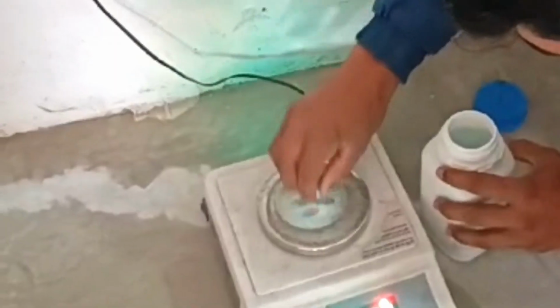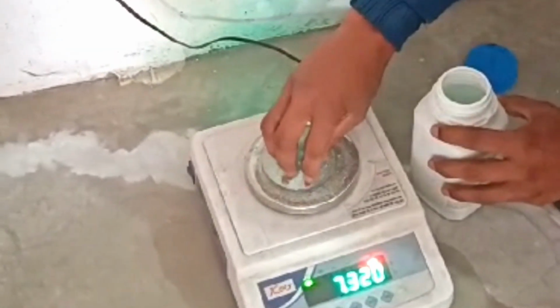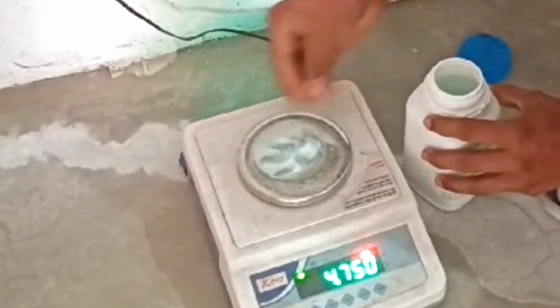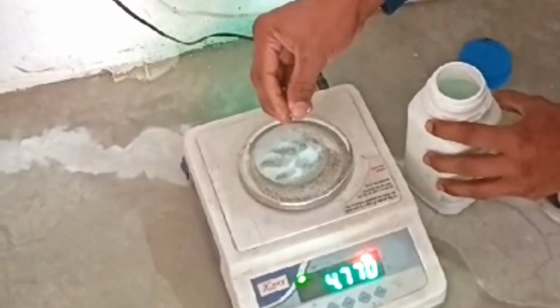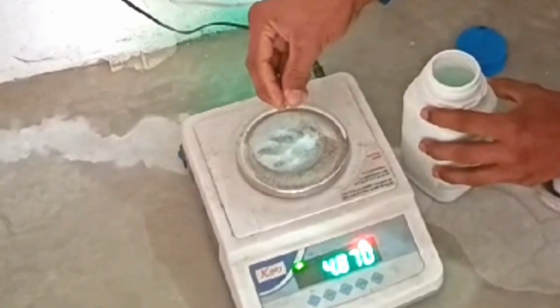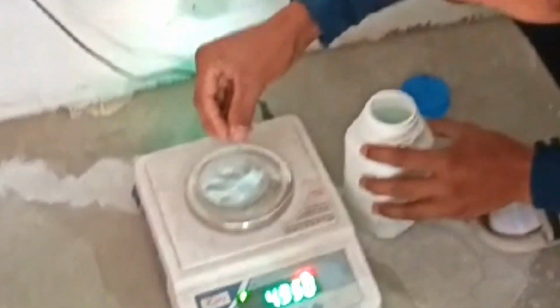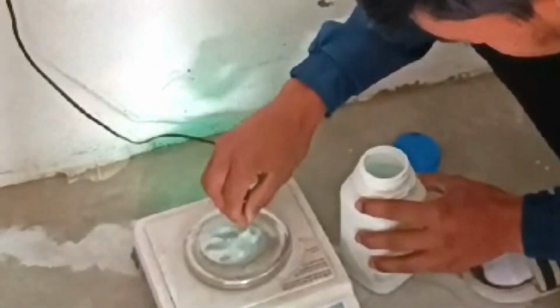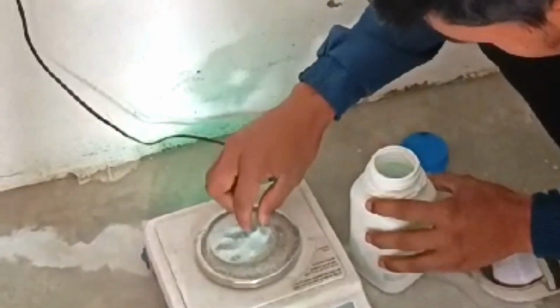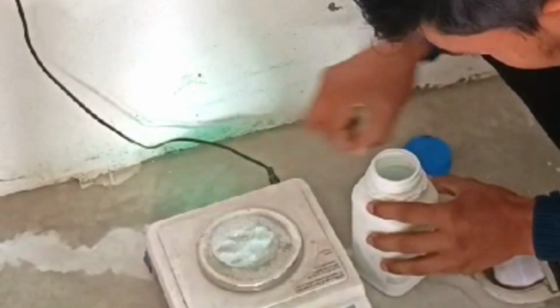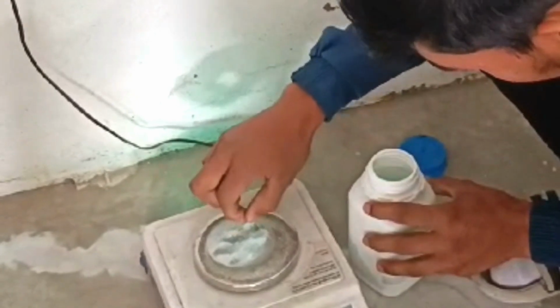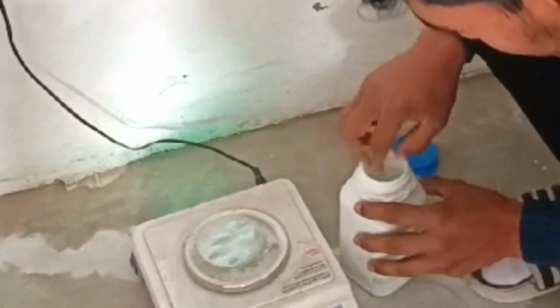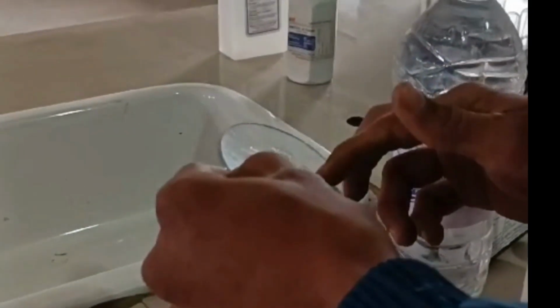Now with this, we will measure 4.96 gram for 250 ml, and if it is for 100 ml we will take 1.96 gram of salt. So my student will show the demonstration. Make sure that before starting it will be at the 0.000 mark, okay.